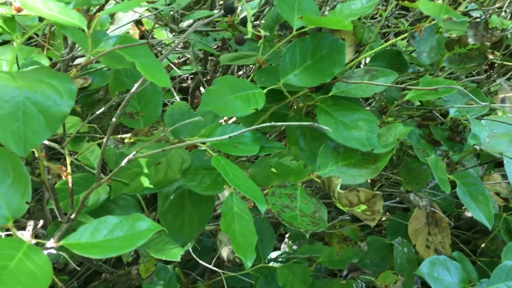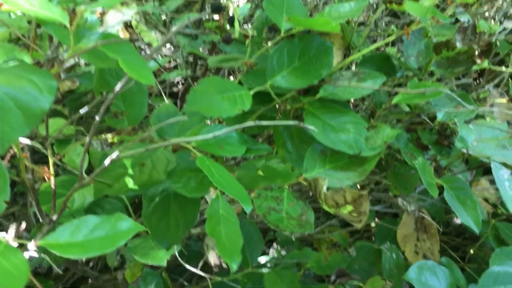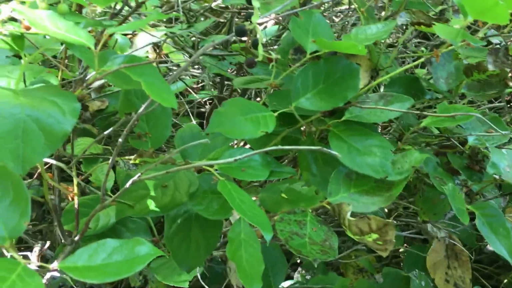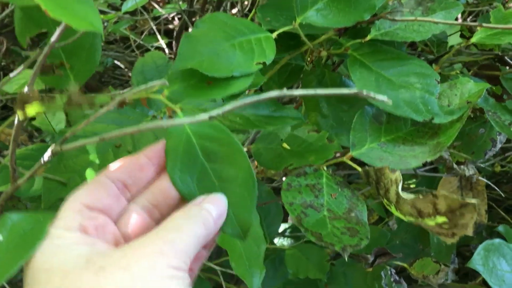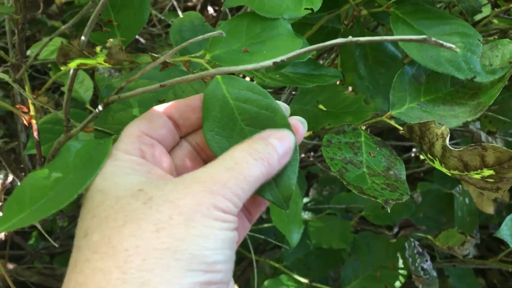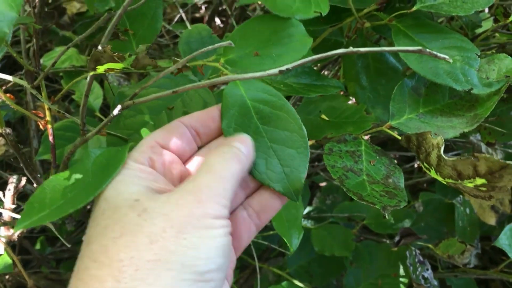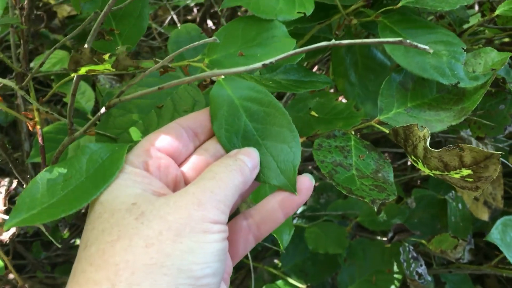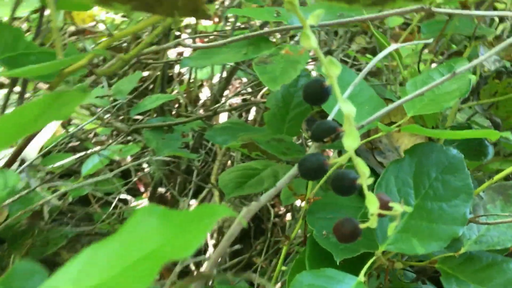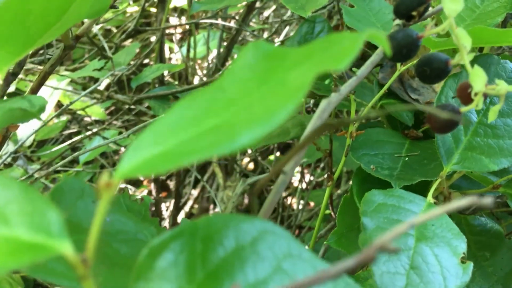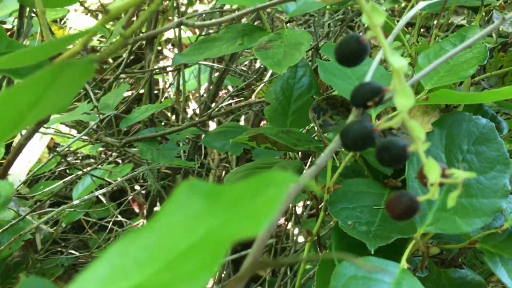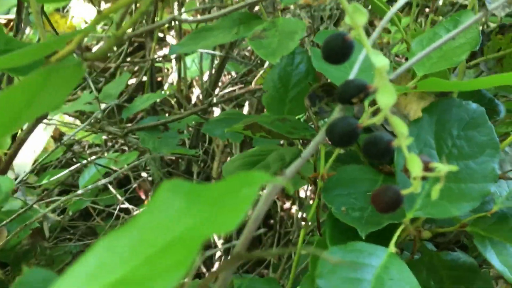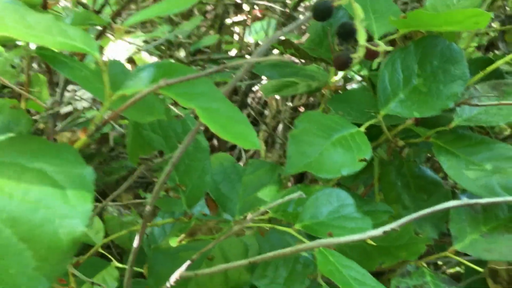And here is another review of Salal, Gaultheria shallon in the Ericaceae family. So these are evergreen, slightly toothed margins, ovate or elliptical shaped leaves, and it's developing its fruits here. Dark black, blue-black berries, which are edible but not very tasty. So Salal, Gaultheria shallon in the Ericaceae family.